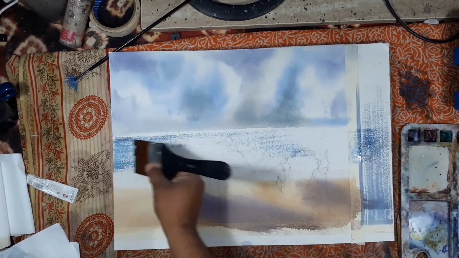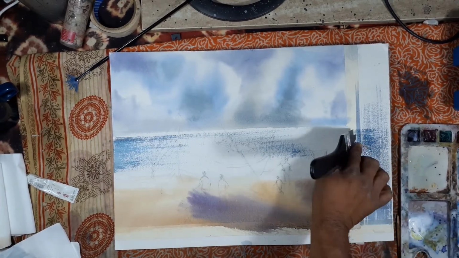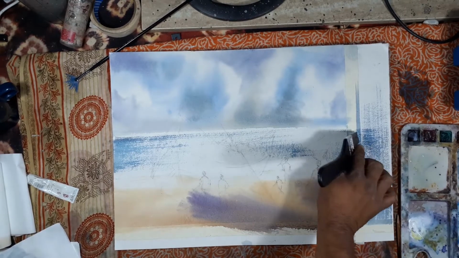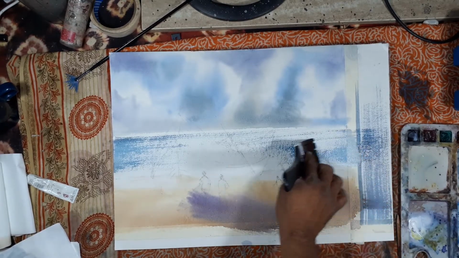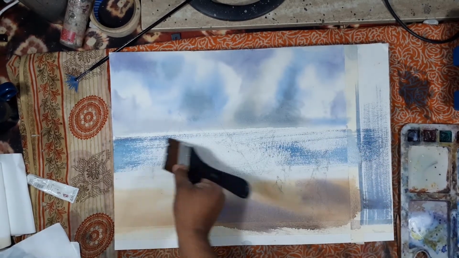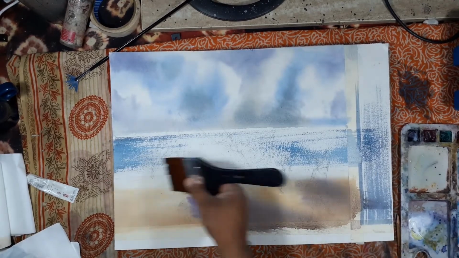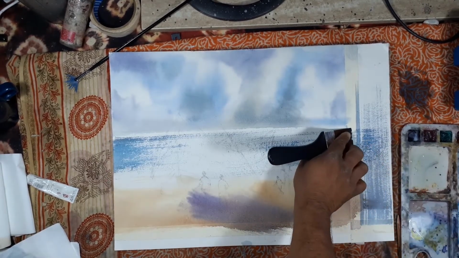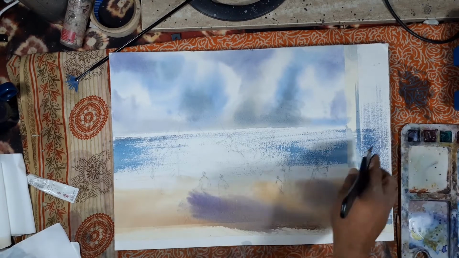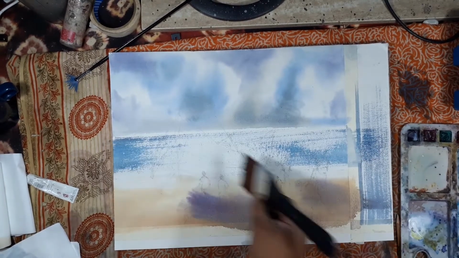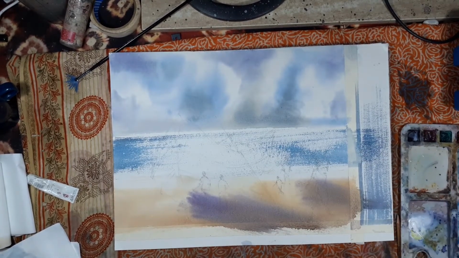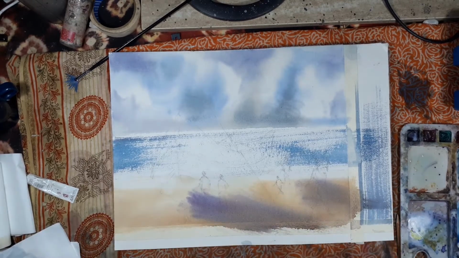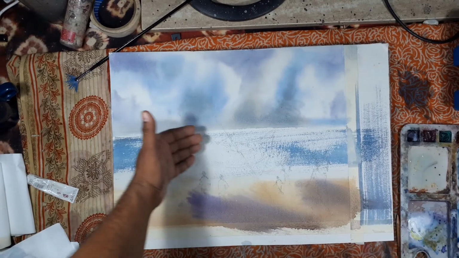So basically what happens is it gives you a feeling as if it is reflecting light. So can you see how it appears as if it is reflecting light from here?